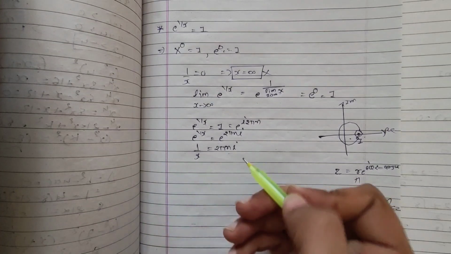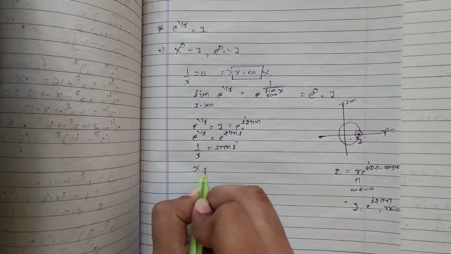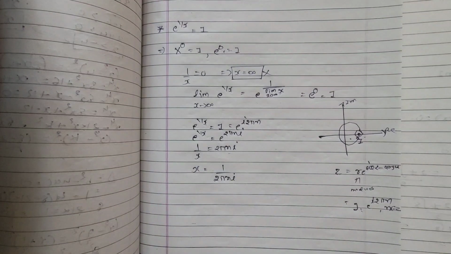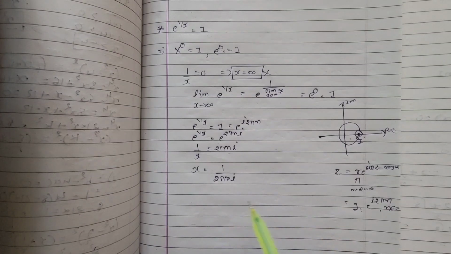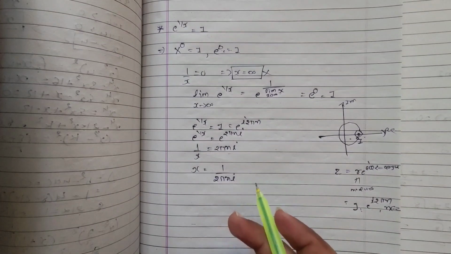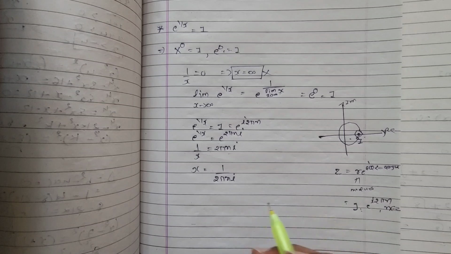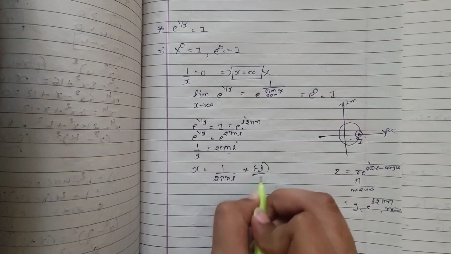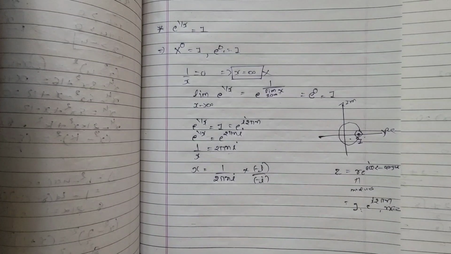So if I invert both sides, then I get x equal to 1 by 2 pi n iota. But now see, this has iota in the denominator. I want iota in the numerator, because that's the only possibility by which we can get the answer in complex form. So how do we do that? For that you have to take the complex conjugate of iota on both sides, which means you have to take minus iota on both sides.